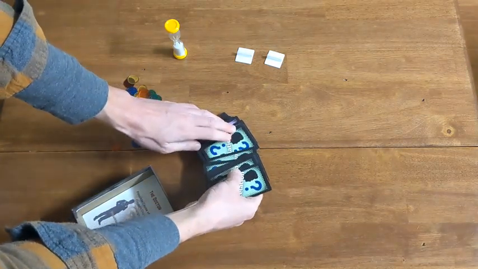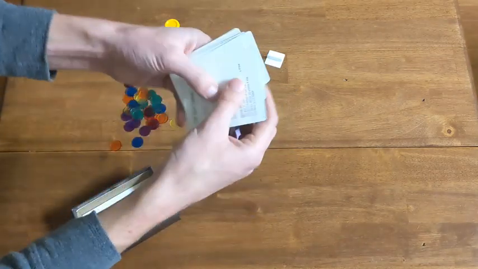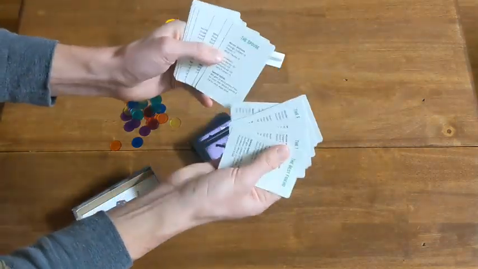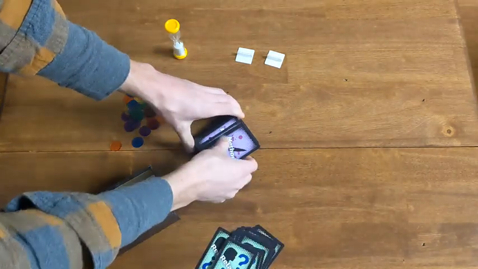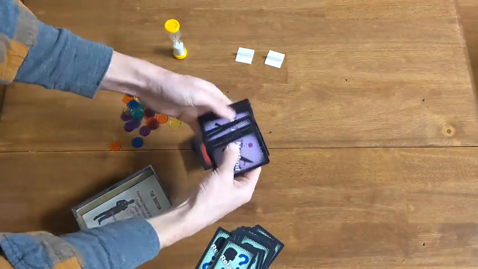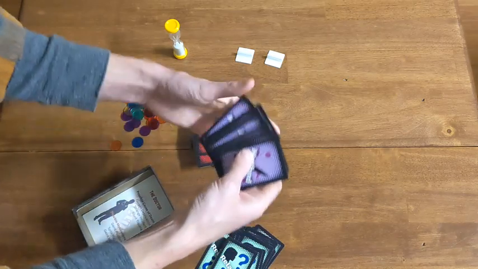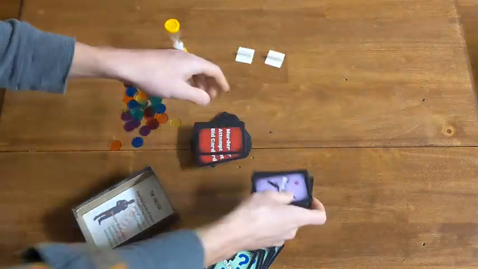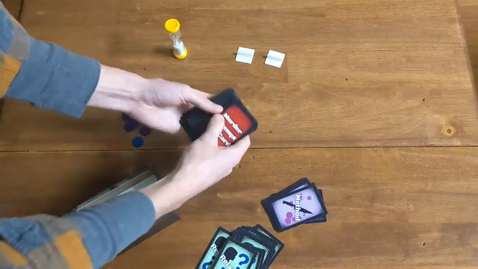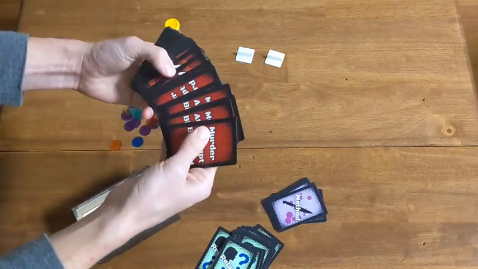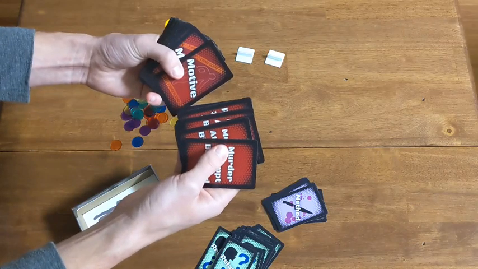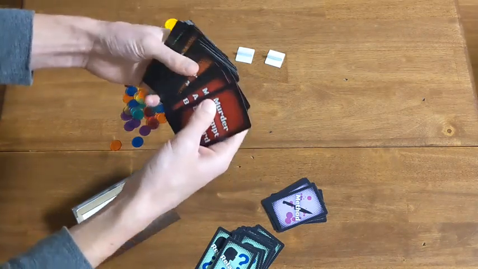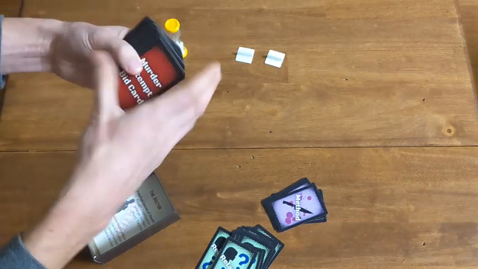Our relation cards, these are what each person's unique role will be. Method cards, how the victim is killed. And then we have our murder attempt bid cards and our motive cards by the color assigned to each player.